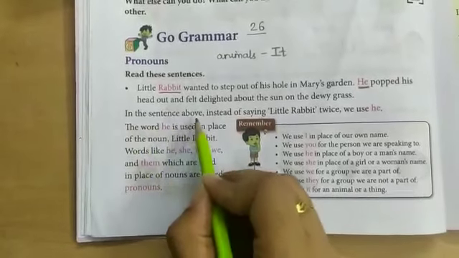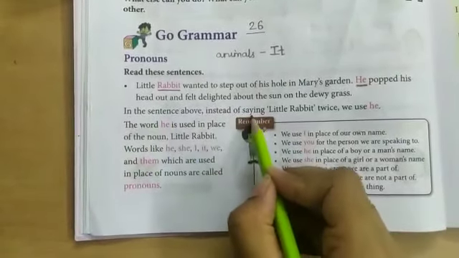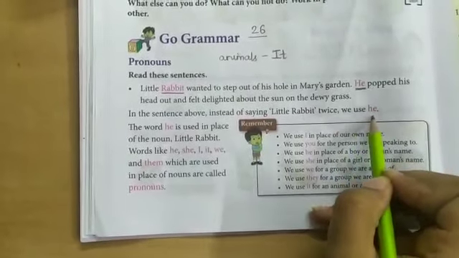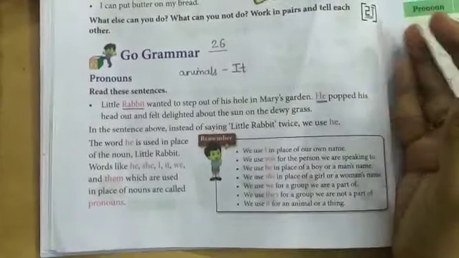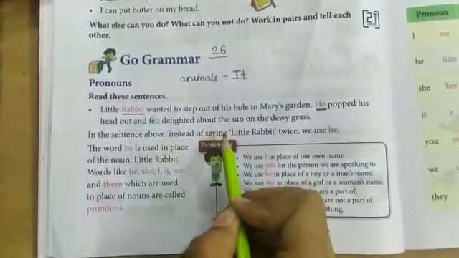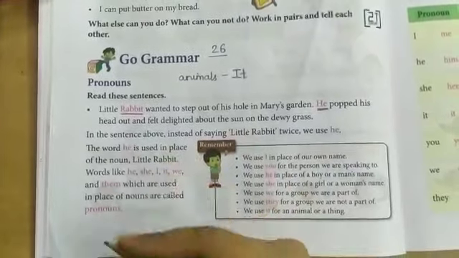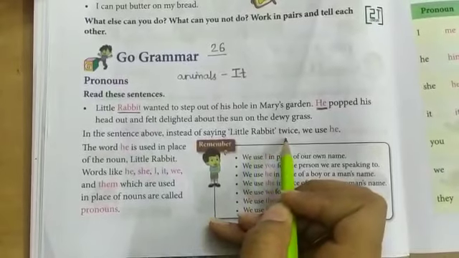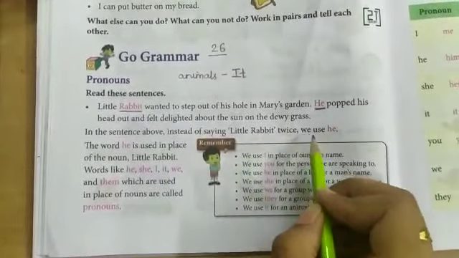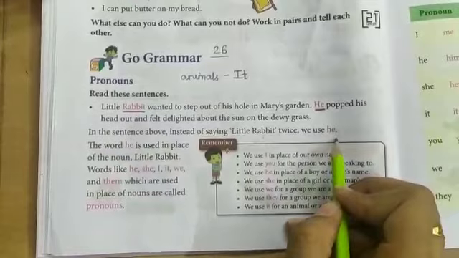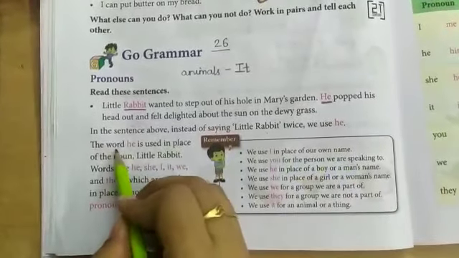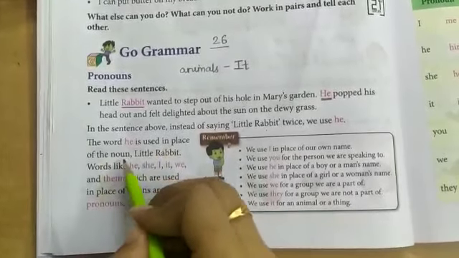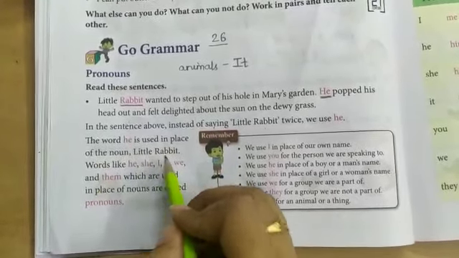In the sentence above, instead of saying little rabbit twice, we use he. So now do you understand that we use pronouns to avoid repetition? So instead of saying little rabbit twice, what will we do? We use he. Okay? The word he is used in place of the noun little rabbit.